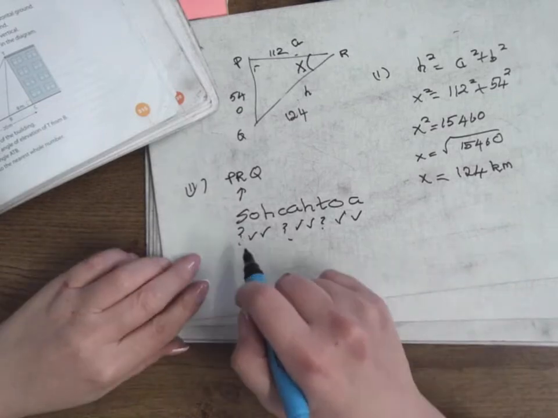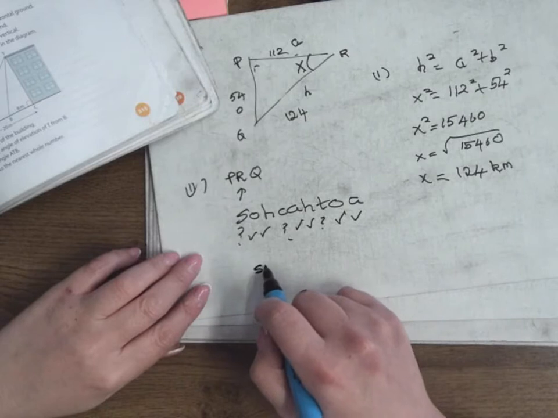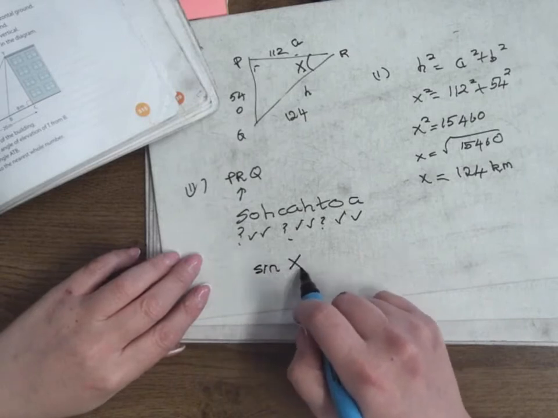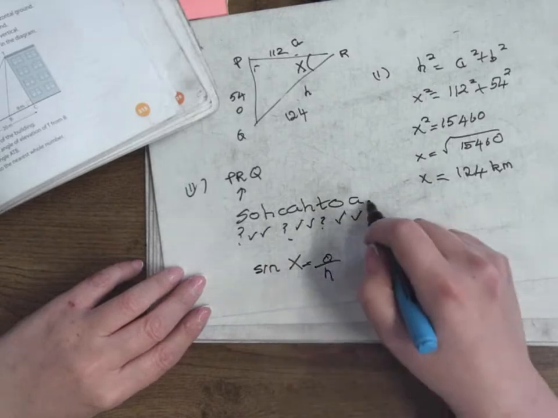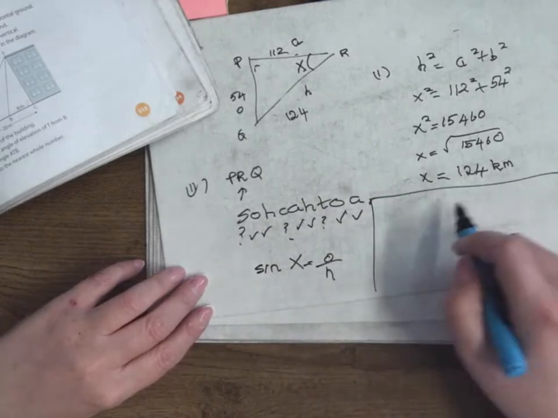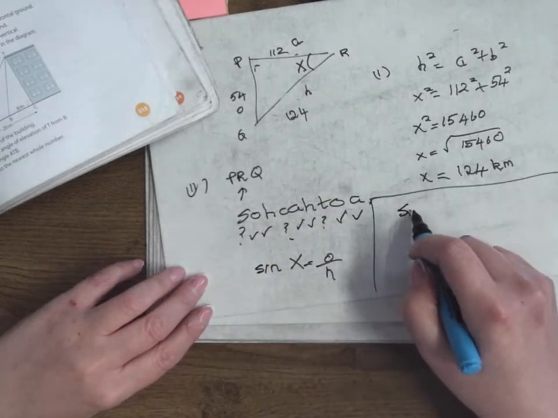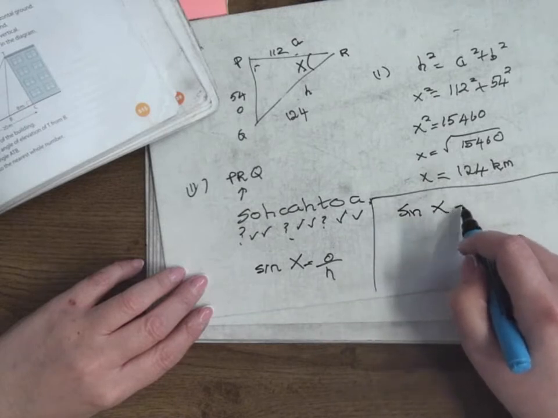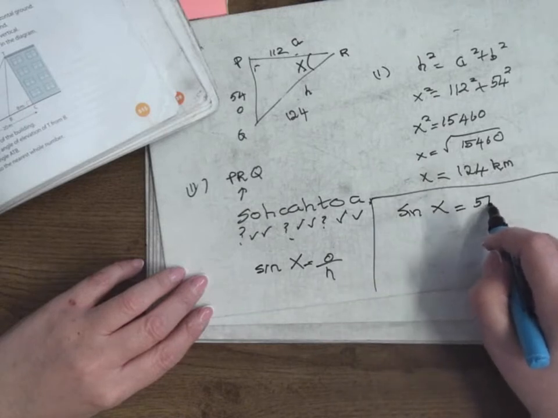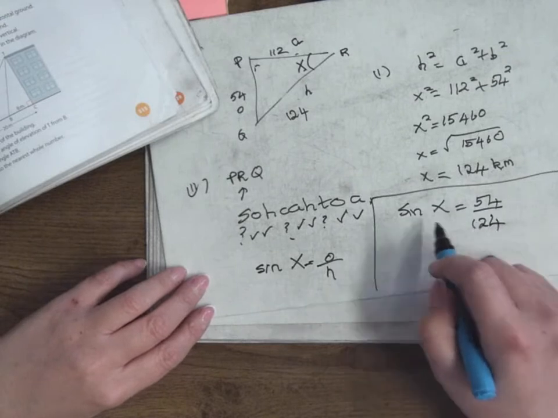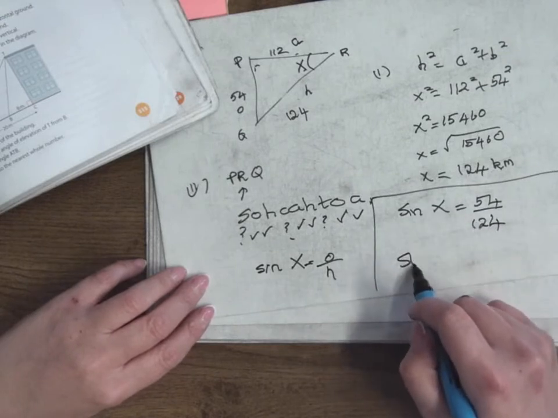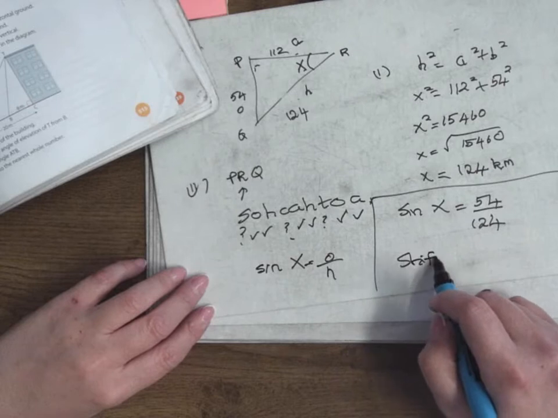So will I use sine because it's first? So it's sine of the angle x is equal to opposite over hypotenuse. So that means sine of the angle x is O is 54, h is 124. Then when I'm missing the angle, I type in shift and sine.